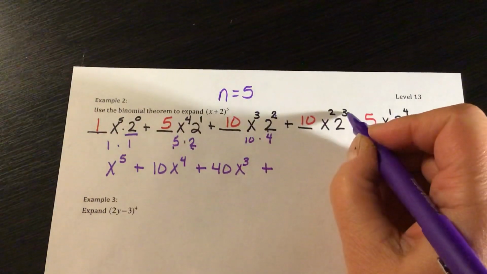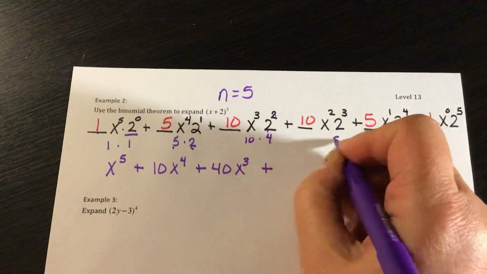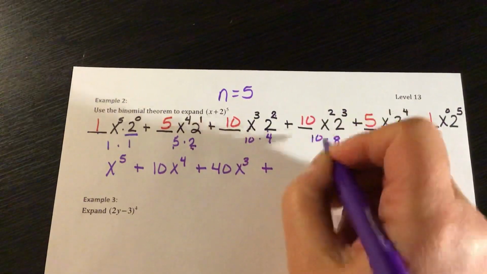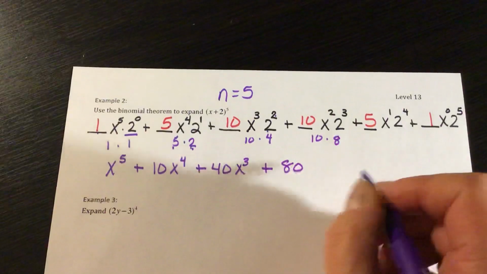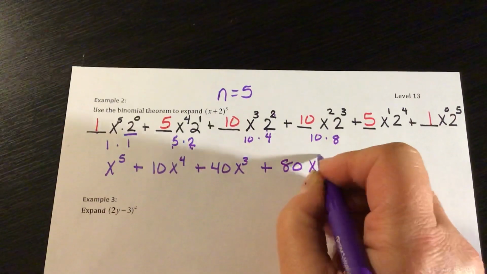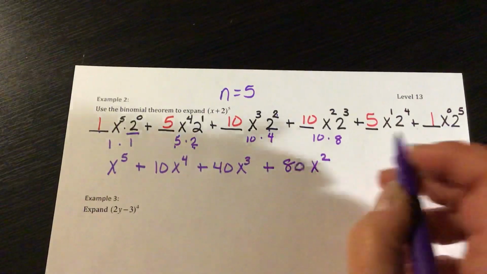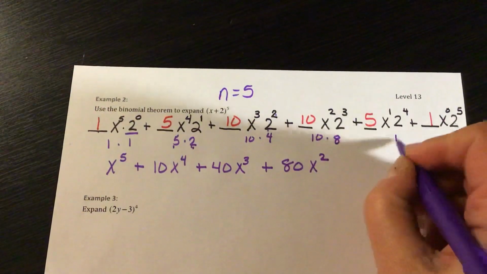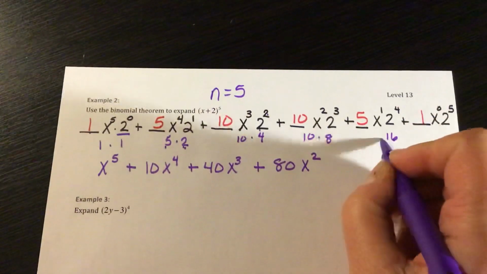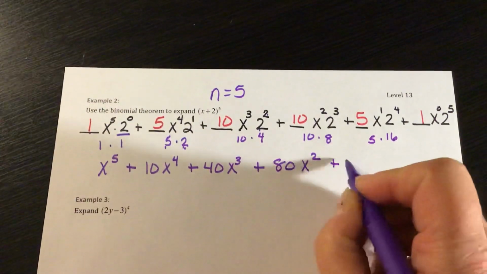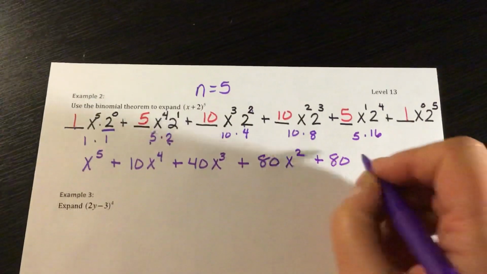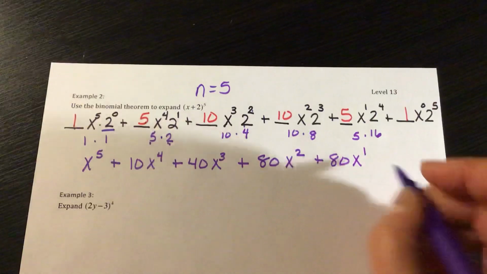Then I have 2 to the 3rd is 8 times 10 is 80, and that's x squared. Then I have 2 to the 4th is 16 times 5 is also 80, and that's x to the 1st.